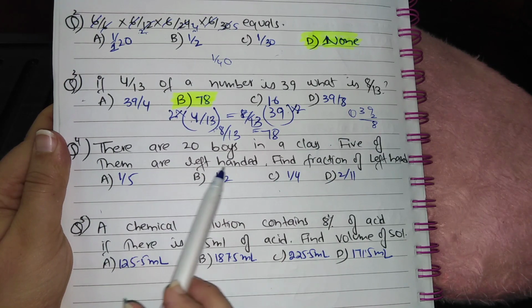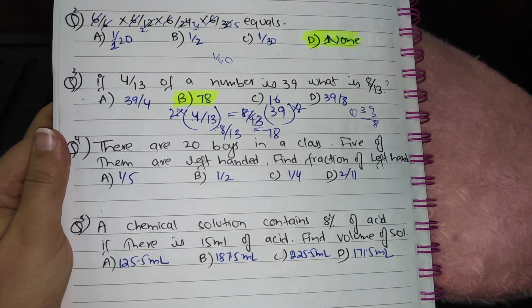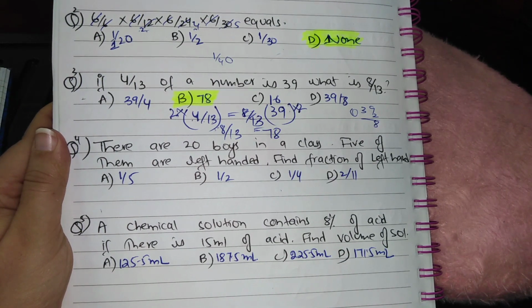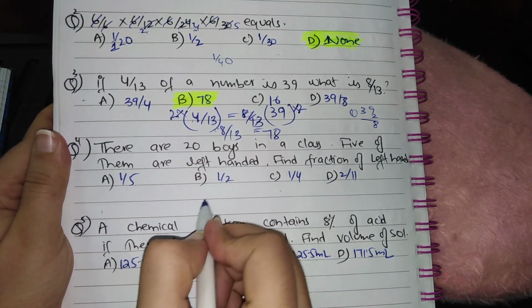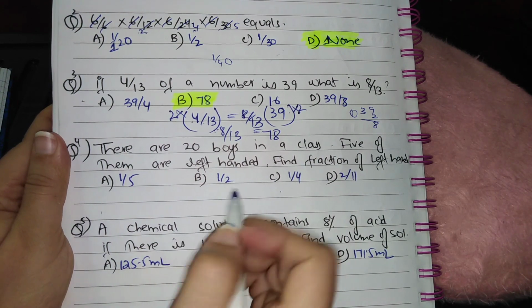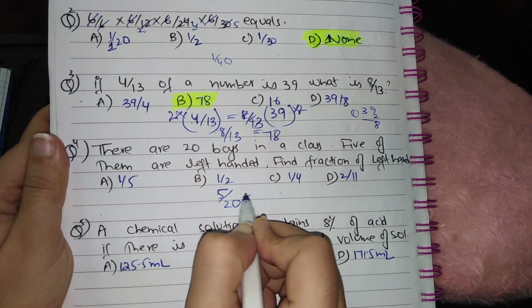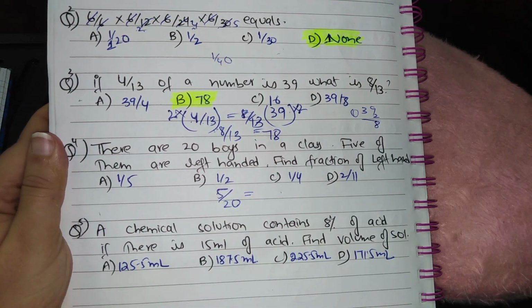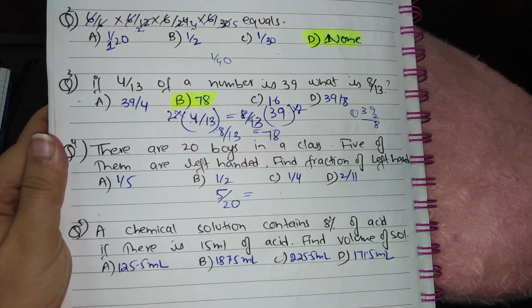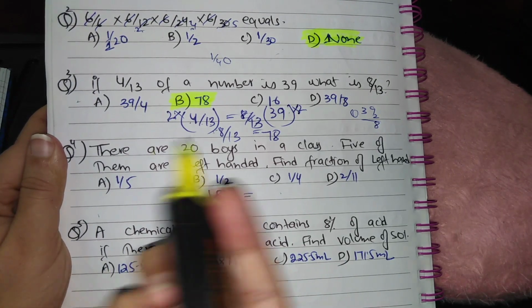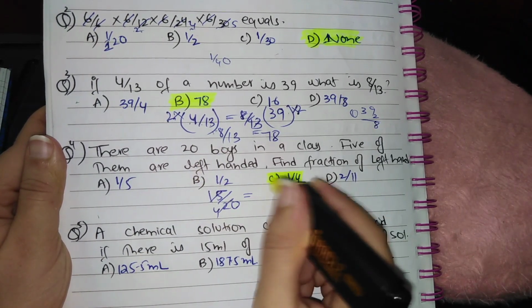Next question is, there are 20 boys in a class. 5 of them are left-handed. Find the fraction of left-handed boys. So the total number is 20, and if 5 are left-handed, it means 5 by 20 is the fraction of boys which are left-handed. So 5 by 20 is 1 by 4. So option C is the correct one.